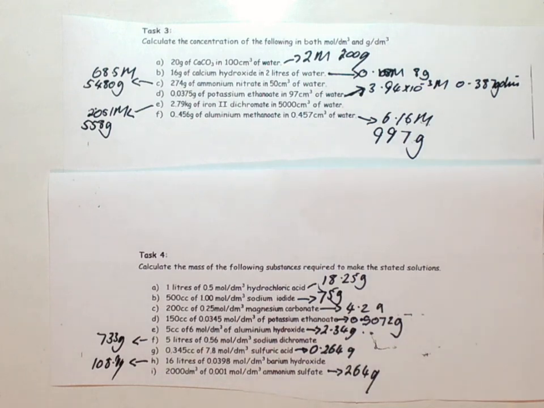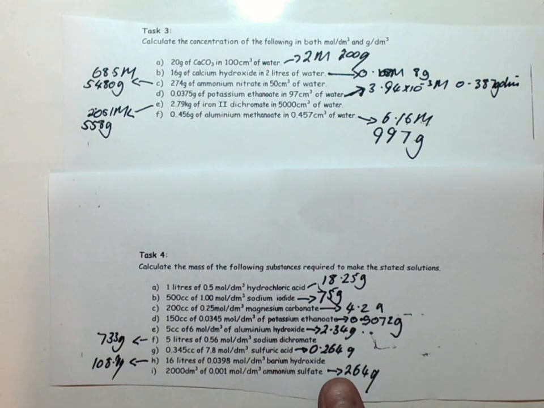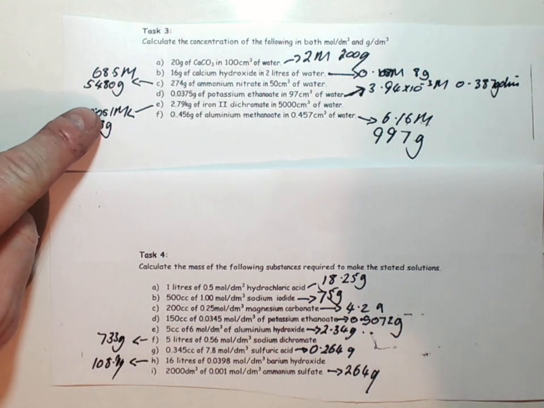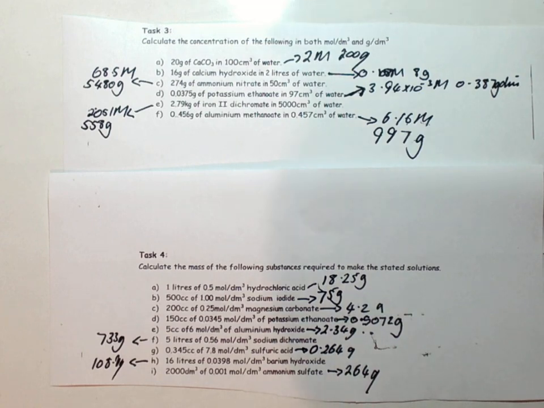I think on the second one I asked for both moles and the mass, but if you get the mass right, you're clearly getting the moles right. So don't worry about the fact that those are missing. As I say, if you get one right, you get the other right. So hopefully that's all grand. That, by the way, there is a point, so it's like 2.05 moles per decimeter cubed.